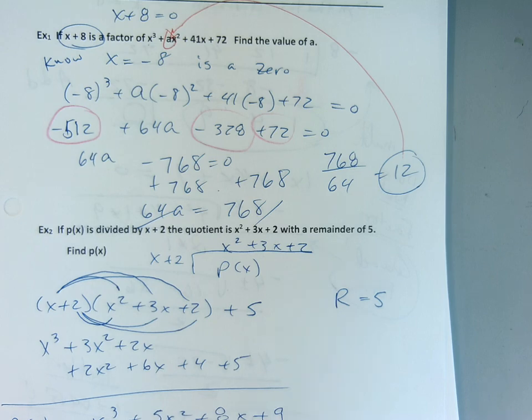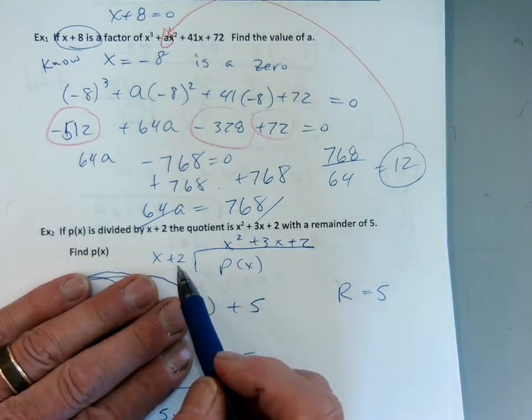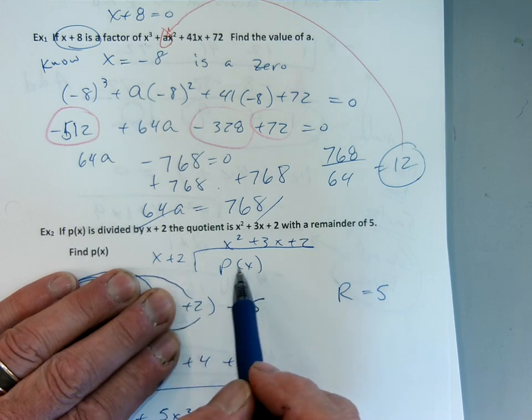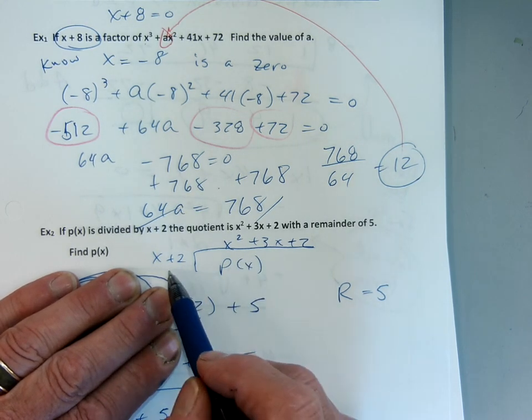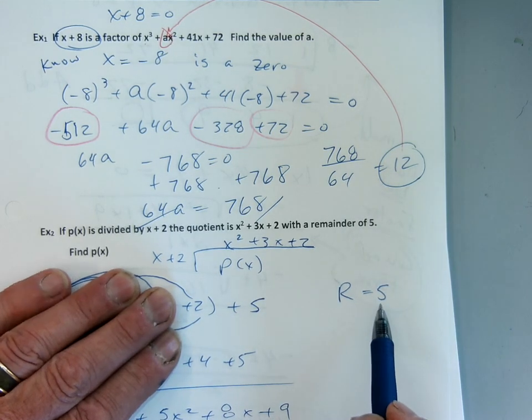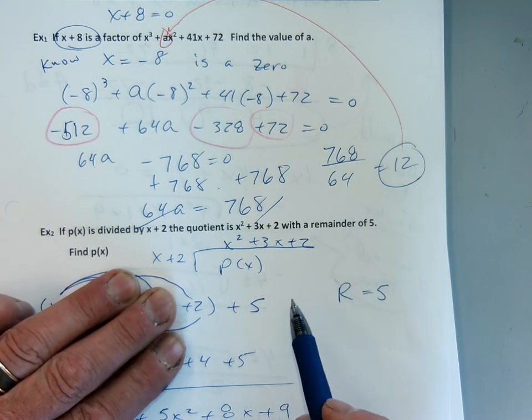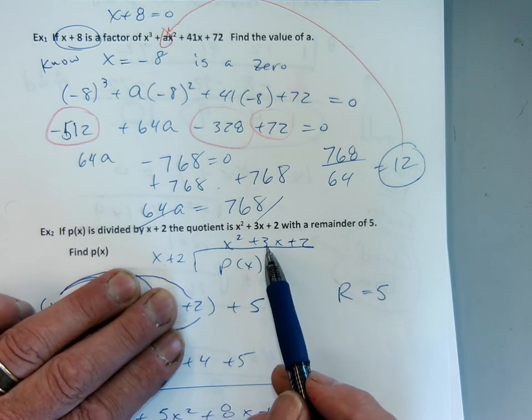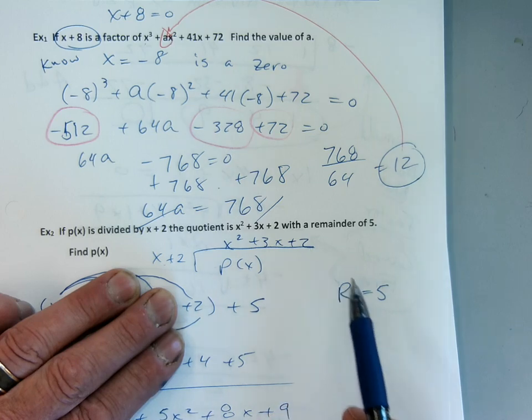So I know that if I have a polynomial, p of x, and if I take x plus 2 and divide into it, the answer is x squared plus 3x plus 2, but with a remainder of 5. So how do I get the original polynomial? Well, I'm just going to multiply the x plus 2 times the x squared plus 3x plus 2, and then I'll add in the remainder.